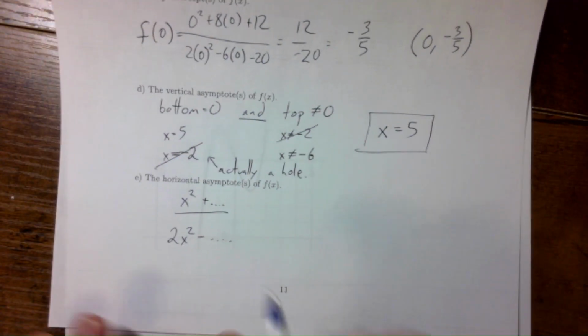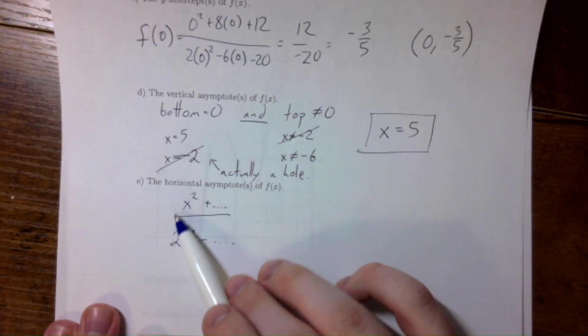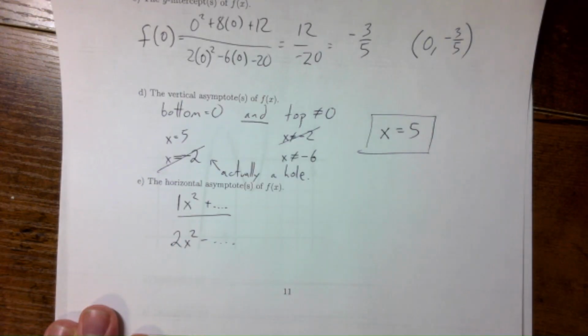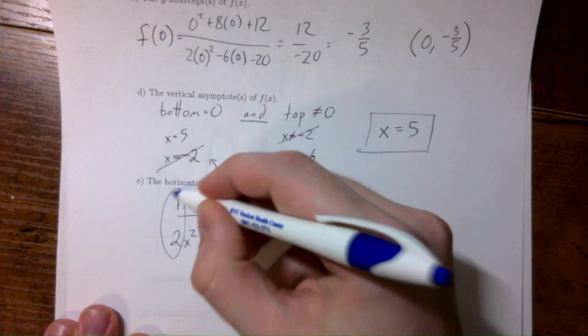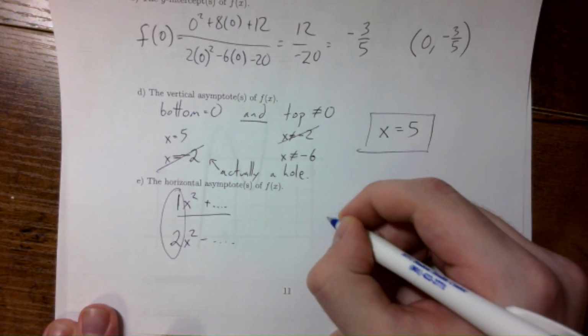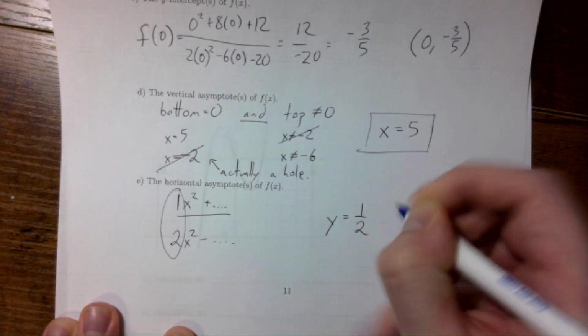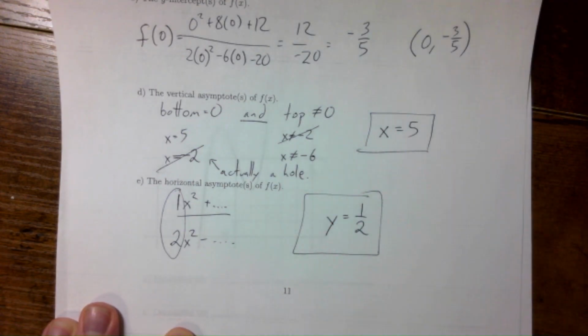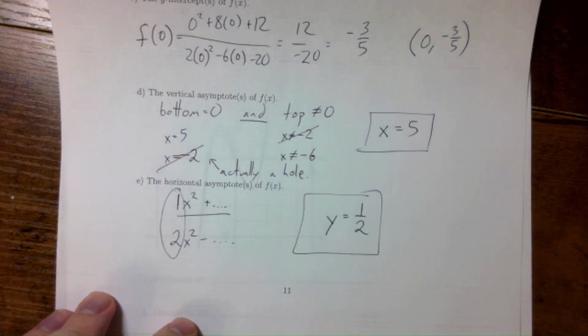So we have something like this, where this x squared is really just 1x squared. And to find your horizontal asymptote, you only look at the ratio of your leading coefficients. So y equals 1/2 is going to be your horizontal asymptote. And that completes this problem.